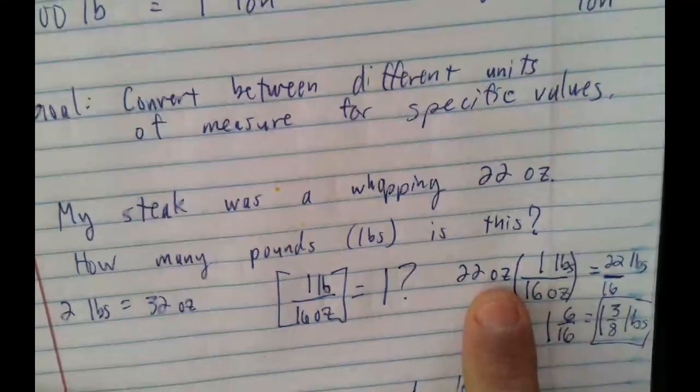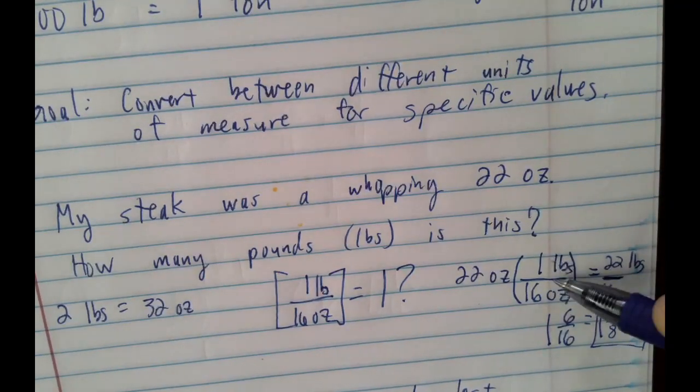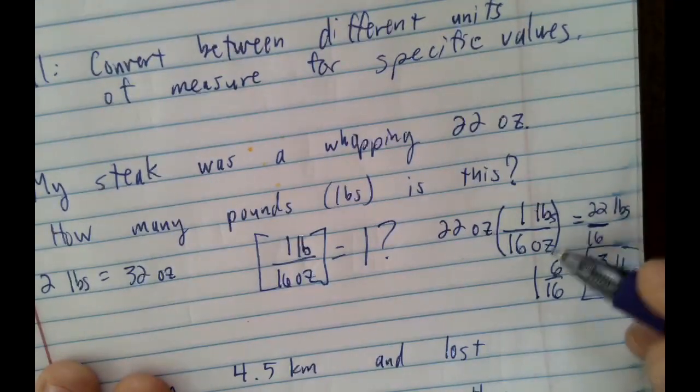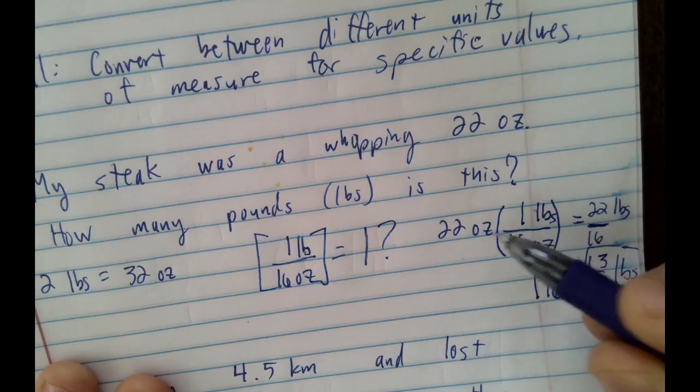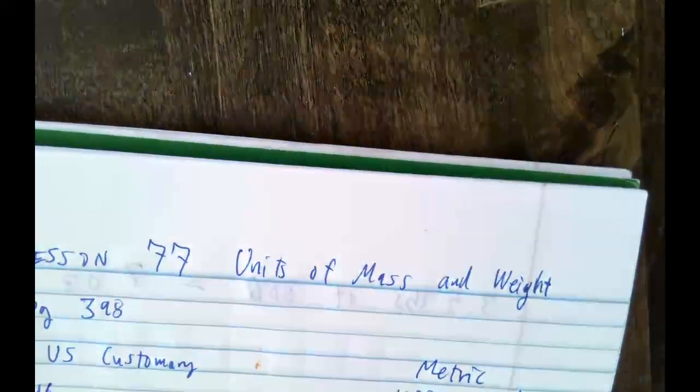Well, let's go back for just a moment. Let's look at what we did. We took our starting value and we multiplied it by a conversion factor. That conversion factor was really just copying something that was equal from our table. So it was 1 pound, which was equal to 16 ounces, and we got rid of the ounces. We wanted the pounds. So this time, we have the pounds, we want the ounces.